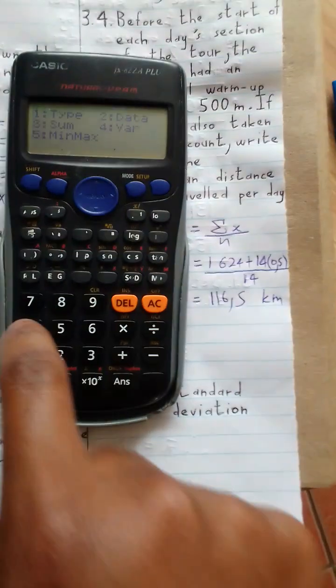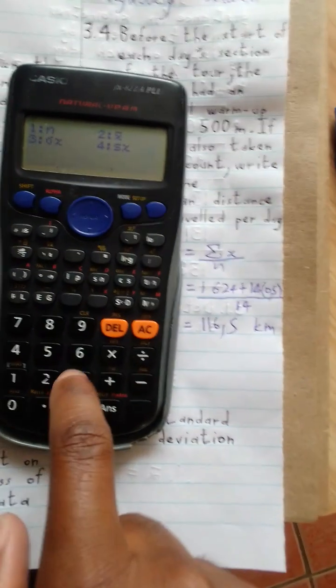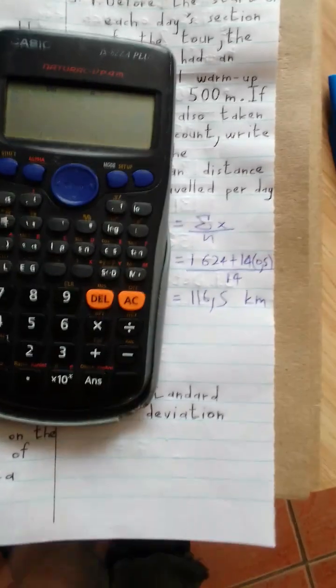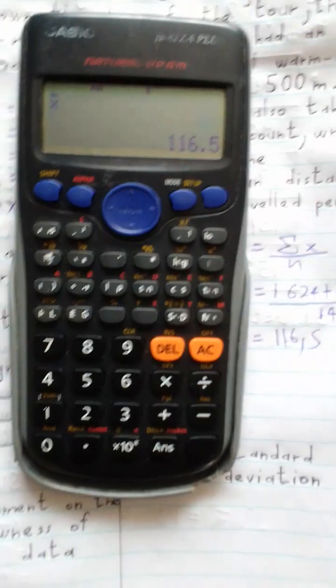Then we find the new mean. Again, 116.5, so you see we are still correct when we use the short way.